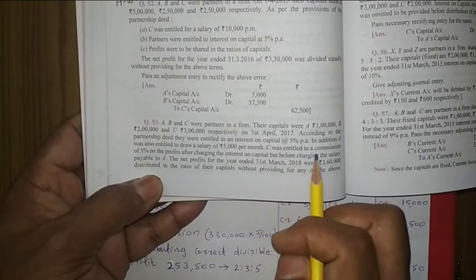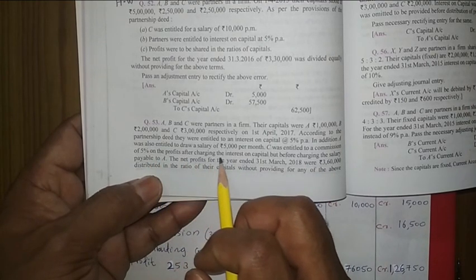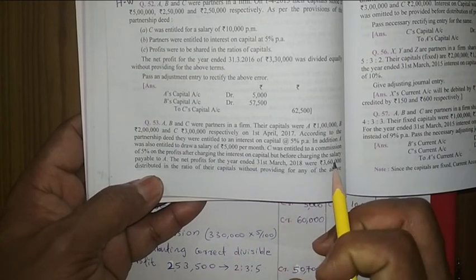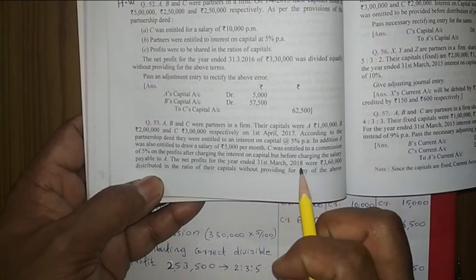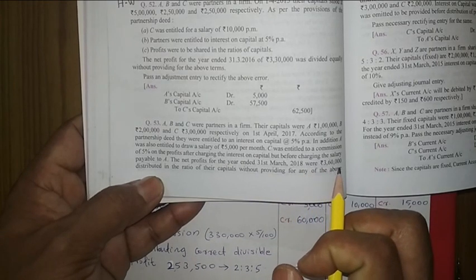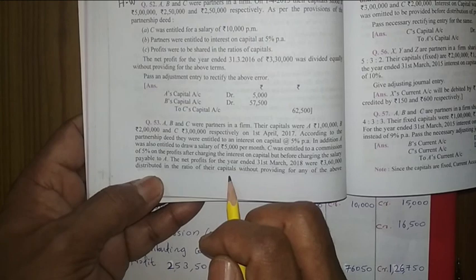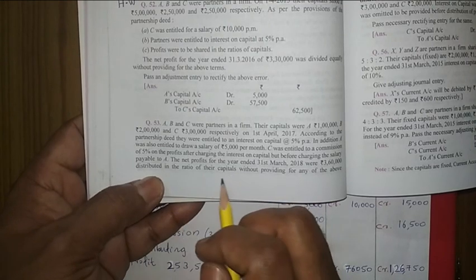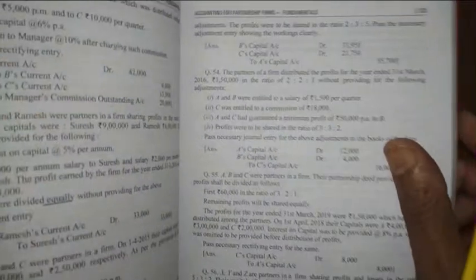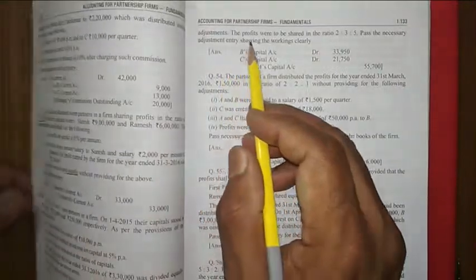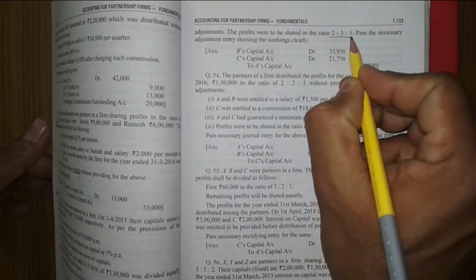C was entitled to a commission of 5% on the profit after charging the interest on capital but before charging the salary payable to A. The net profit for the year ended 31st March 2018 was 3,60,000, distributed in the ratio of their capital without providing for any of the above adjustments. The profit was to be shared in the ratio of 2:3:5. This is the correct profit sharing ratio.